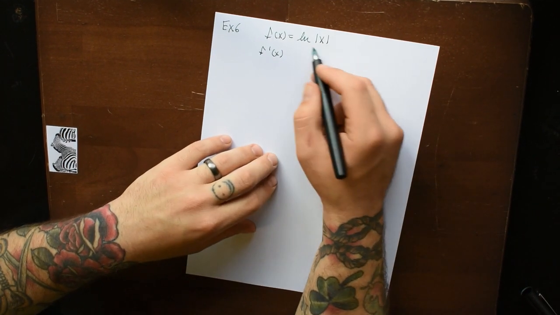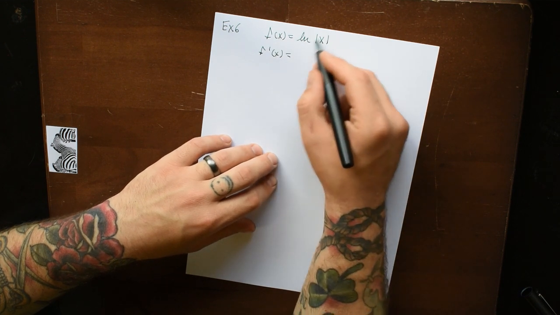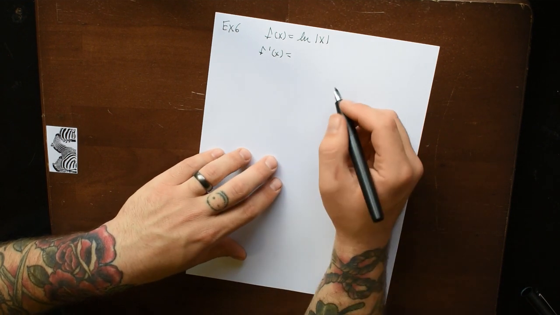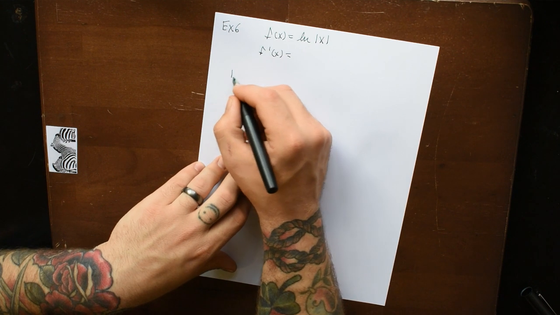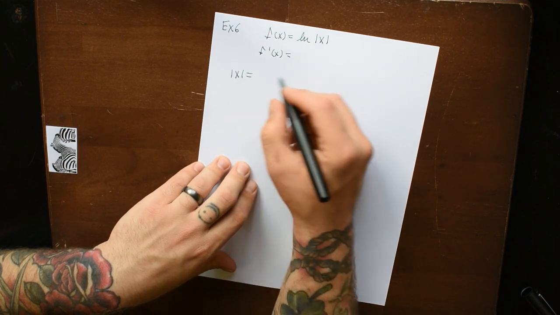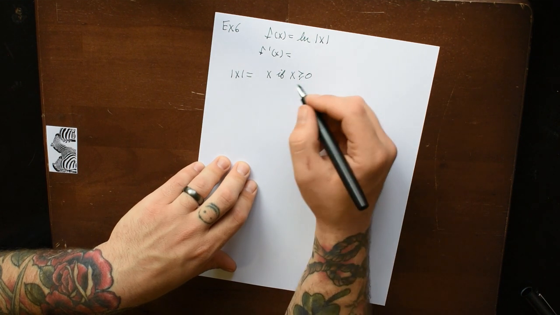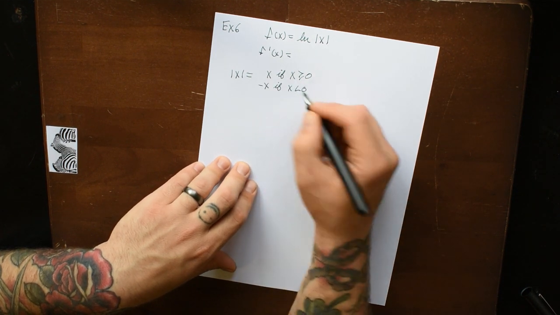Well, we're going to have a chain rule. We're eventually going to have to deal with this derivative of the absolute value of x. And remember that the absolute value of x is equal to x if x is bigger than or equal to 0, and negative x if x is less than 0.